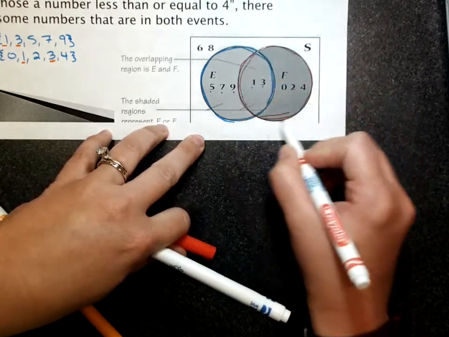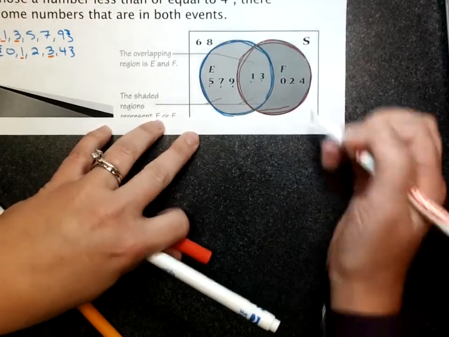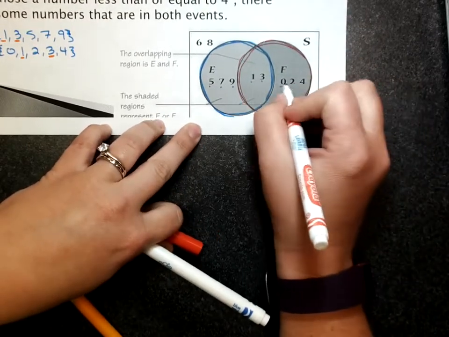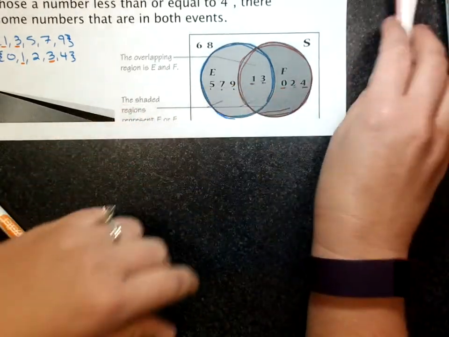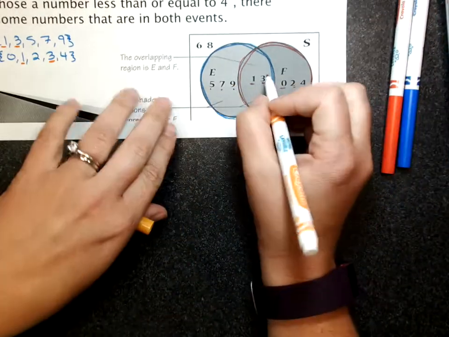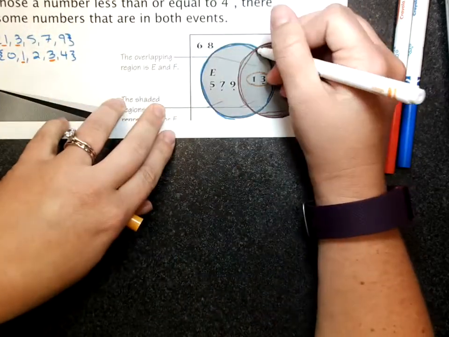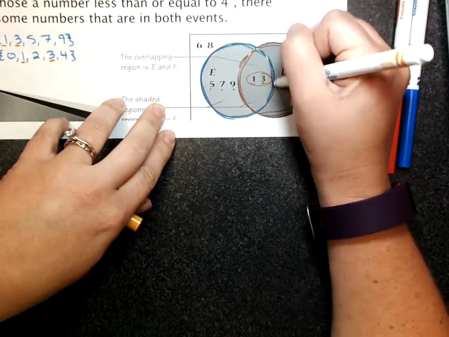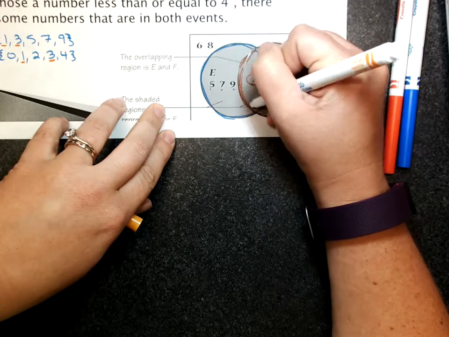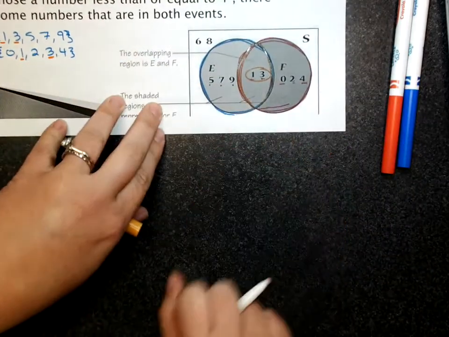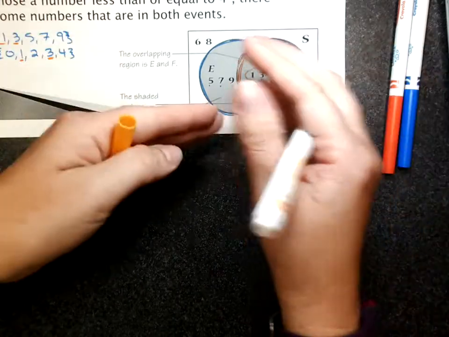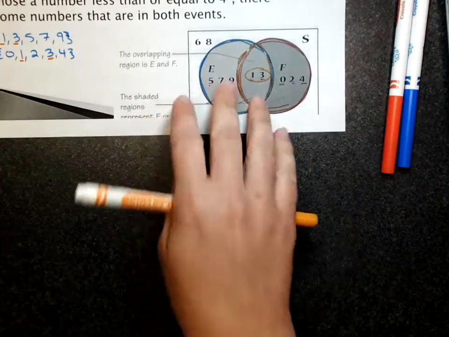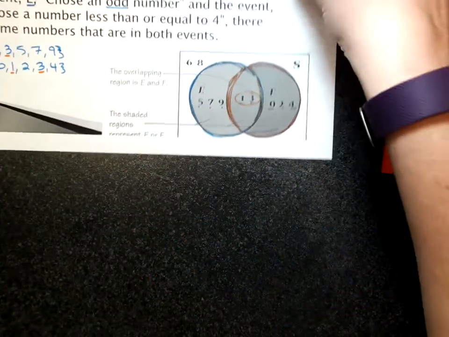That entire circle is event F, and it has the numbers 0, 1, 2, 3, and 4. And in the middle is where we put the overlaps 1 and 3, because they're in both. So the cat eye is the overlap where these outcomes are shared by both events. So it makes it look like they're not disjoint, they're actually overlapping. So that's why we draw Venn diagrams, to try to help us.